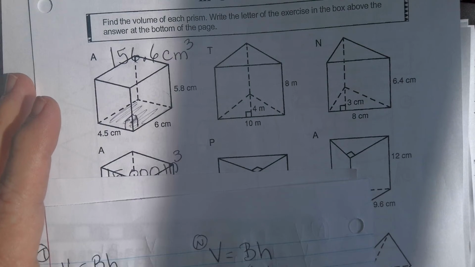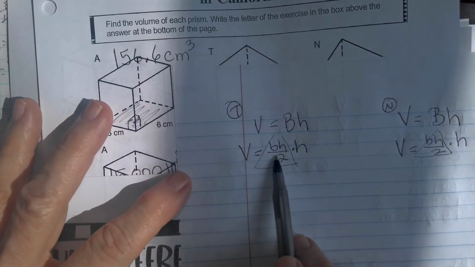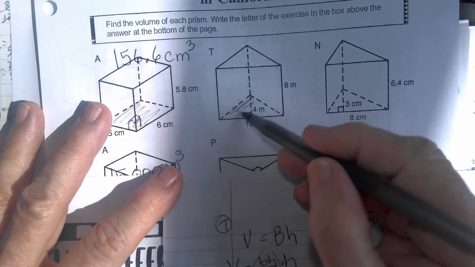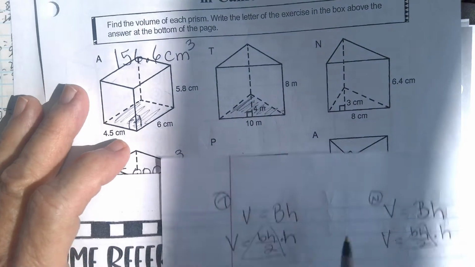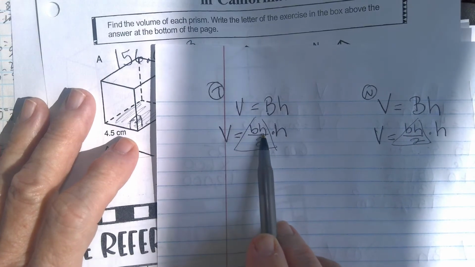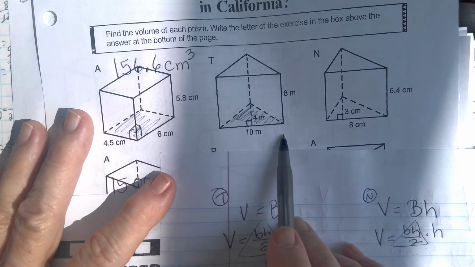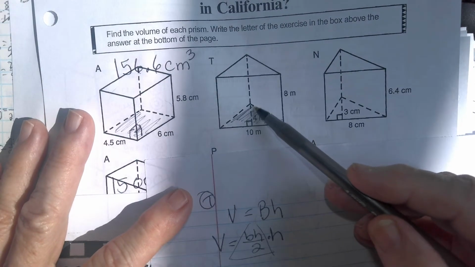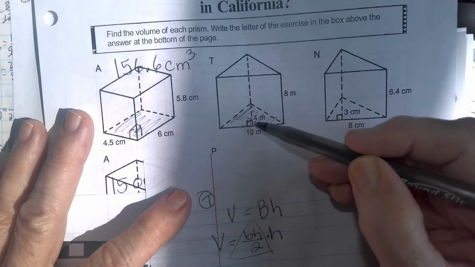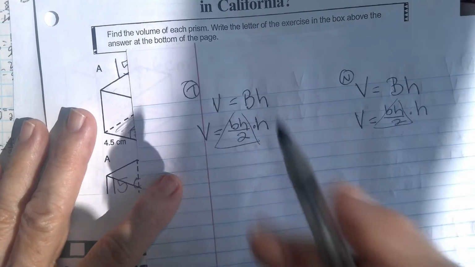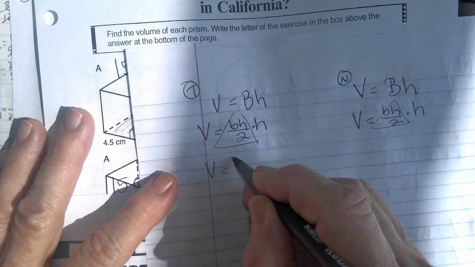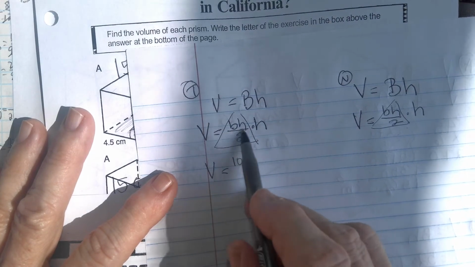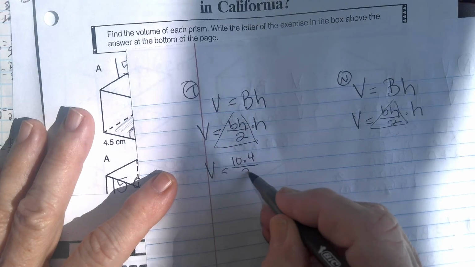So listen carefully. I'm going to be filling in for the base area, which is a triangle. I don't look at anything except this triangle right here. Who knows? The formula says I need the base and the height of that triangle. 4 and 10. Very good. The 10 is the base. The 4 is the height of that triangle because that right angle symbol points to the base and the height. So I should be changing this out for 10 times 4. The formula says I still have to divide by 2 because a triangle is half of a rectangle.